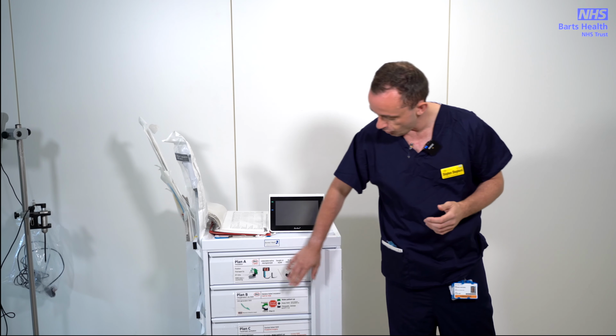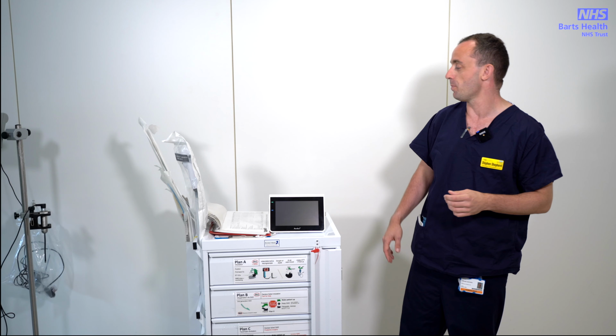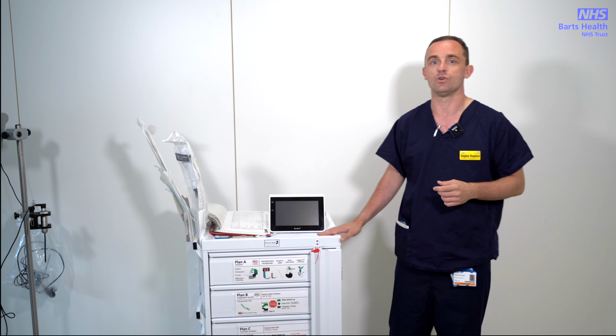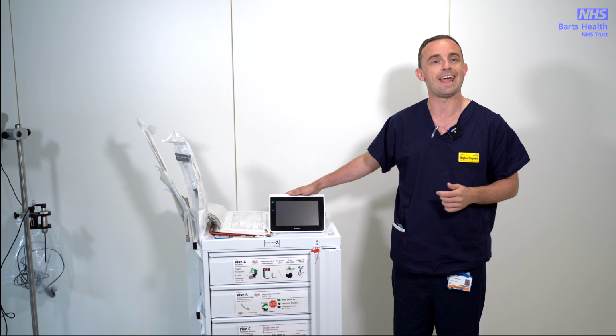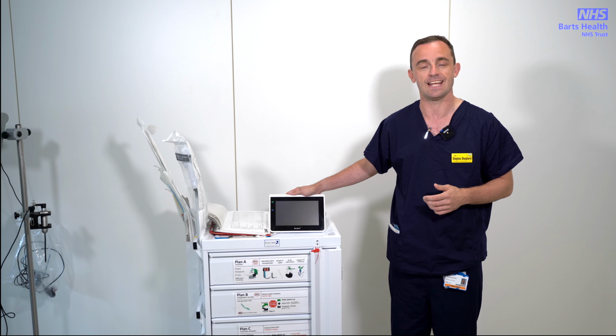And as you can see, you've got 4 drawers: Plan A, Plan B, Plan C, and Plan D. Copies of the algorithm are attached to every one of the trolleys, and you'll also usually find a monitor to be used with our ambuscope, which is the scope that we use for both bronchoscopy and awake fibreoptic intubation.